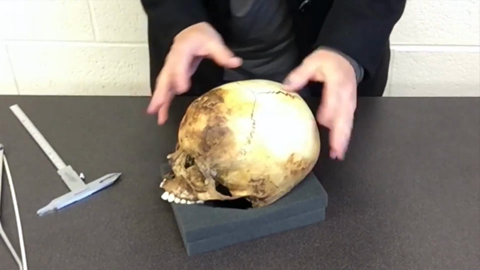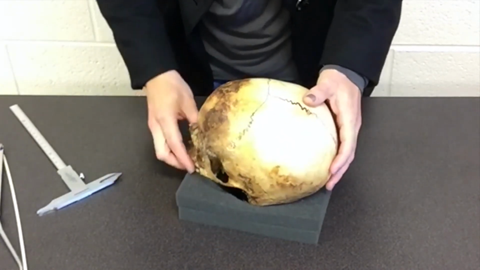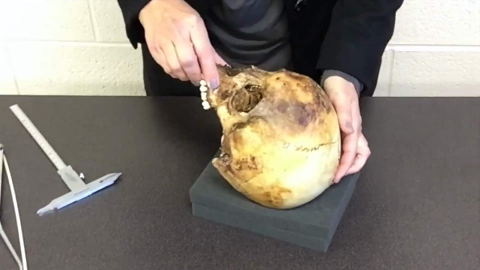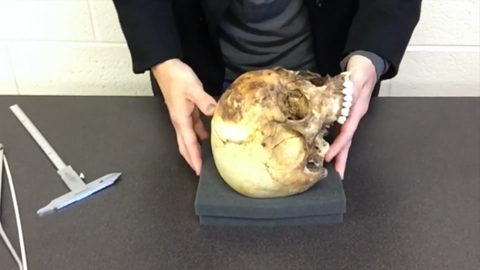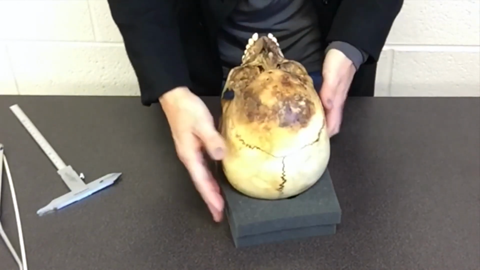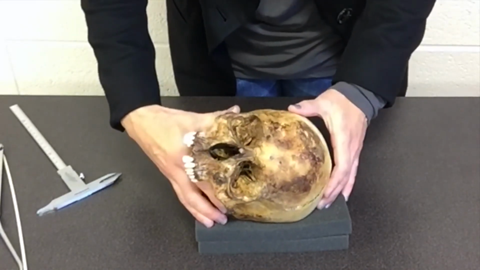The next measurement is nasion-prosthion height. To take this measurement, it'll be easiest to rest the skull on its occiput, and you can do it with the skull facing on its side. I'm going to demonstrate it for you in this manner so that you can see where I'm placing the caliper.